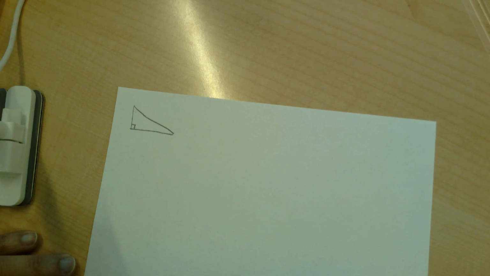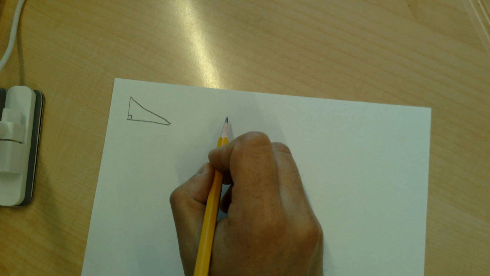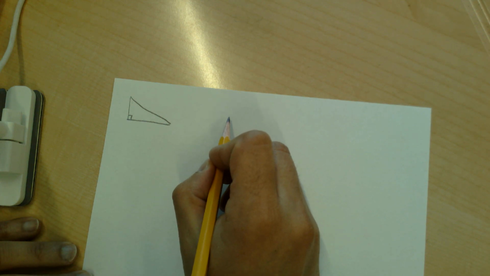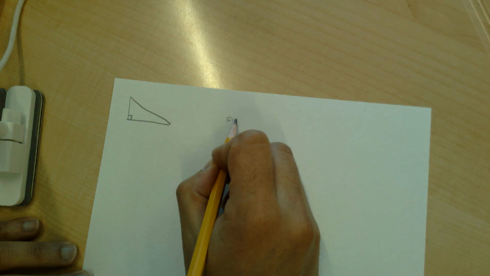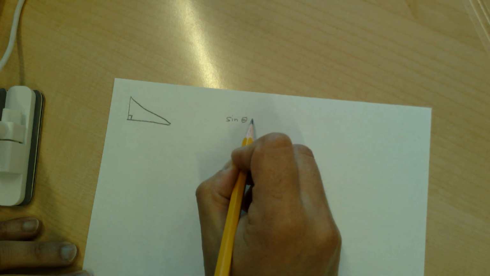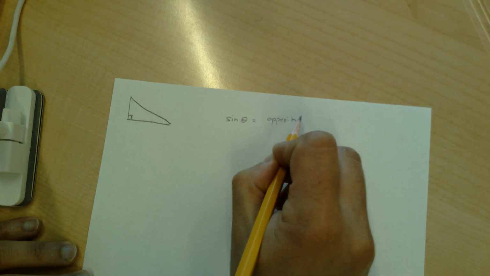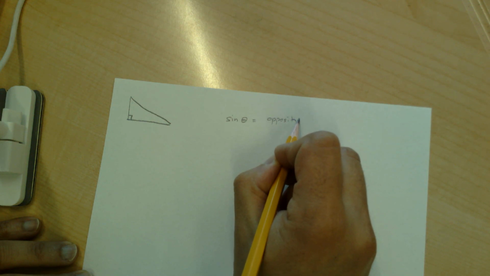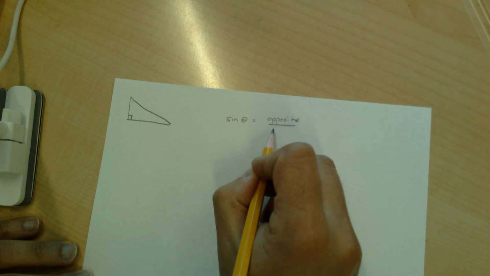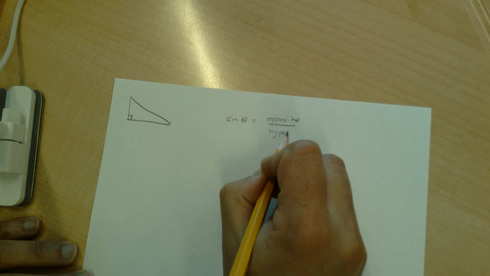So let's quickly talk about those trigonometry functions. There are three of them at the moment. You'll learn about more later. But for now, we're going to focus on sine of theta, which is the opposite over the hypotenuse.